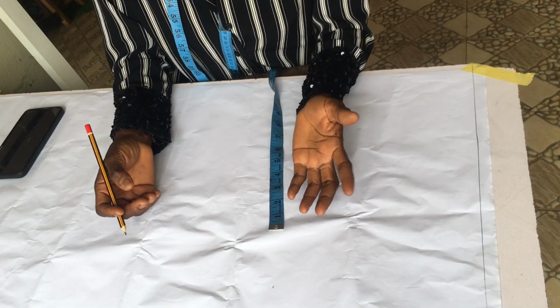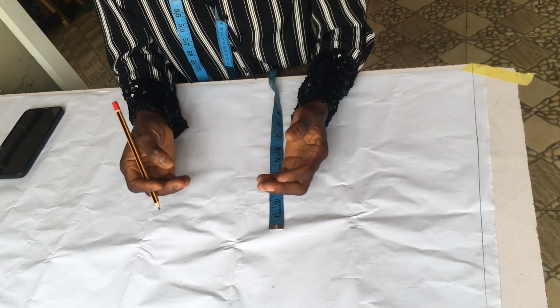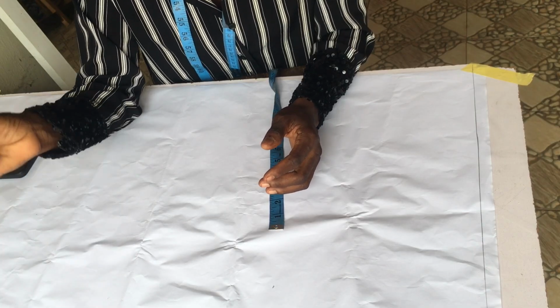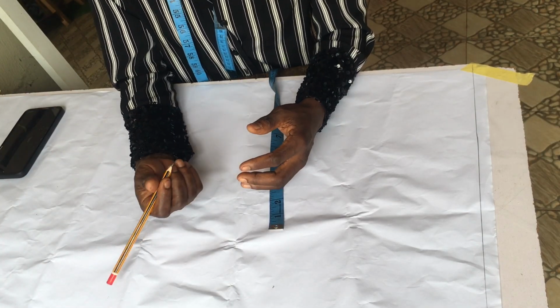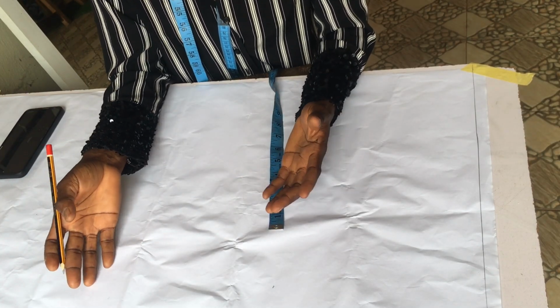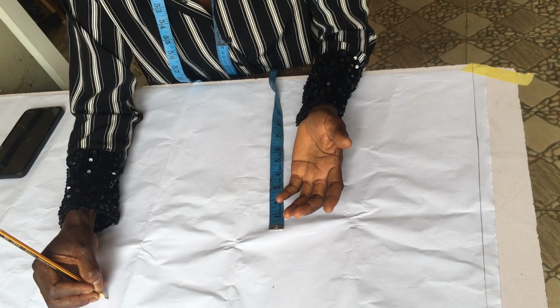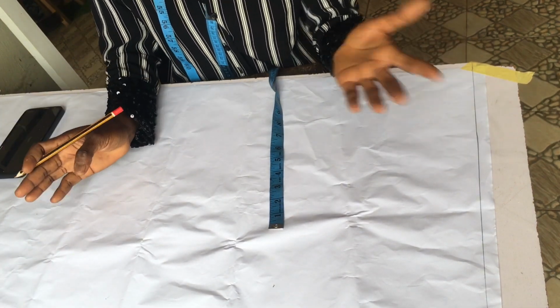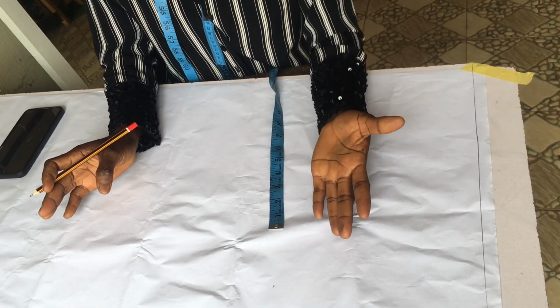So how do you get it from your paper? The bust we are working with is 35. We add 1 inch to bust 35 to give 36.